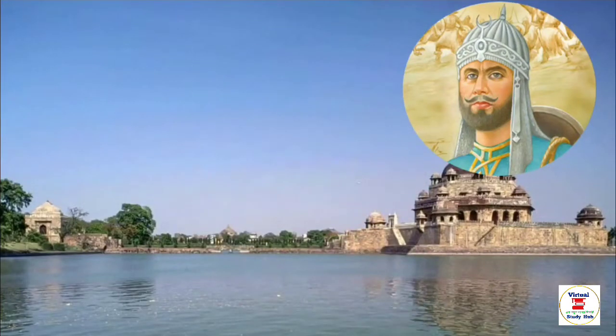An ethnic Pashtun ruler originally from Afghanistan, Sher Shah took control of the Mughal Empire in 1540 after defeating Humayun in the Battle of Kannauj. After his accidental death in 1545 CE, his son became his successor.